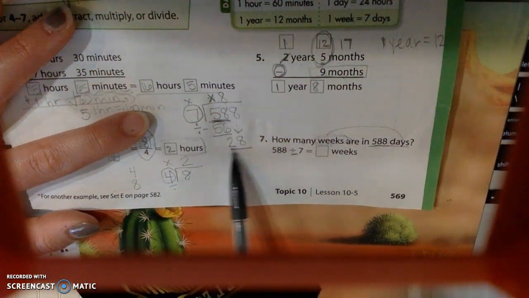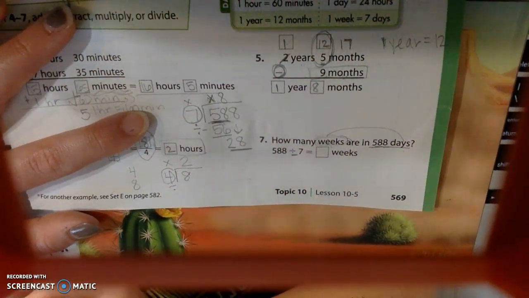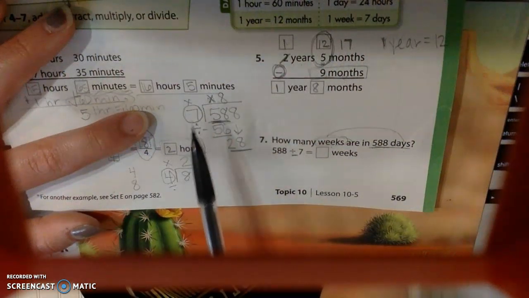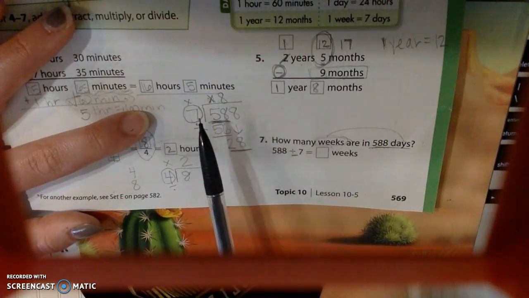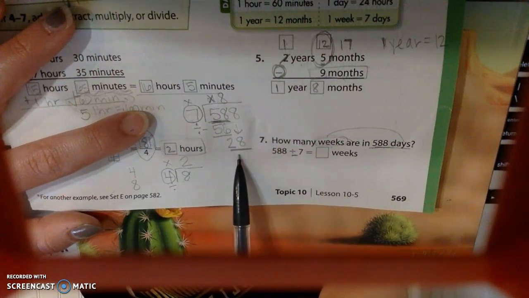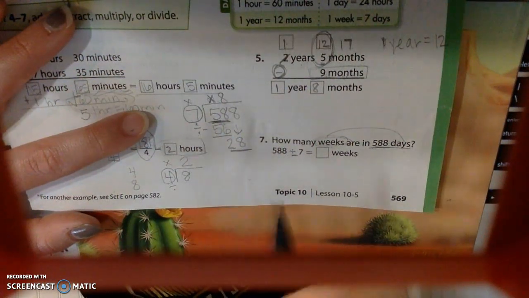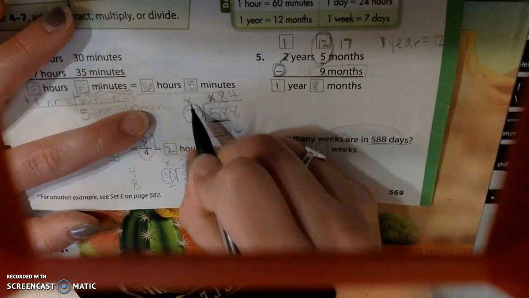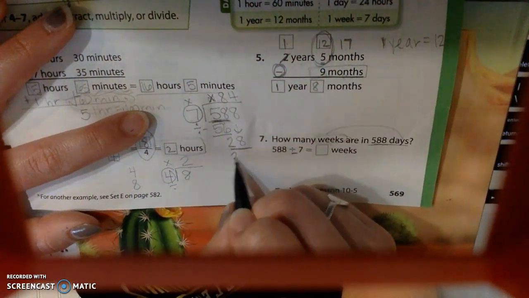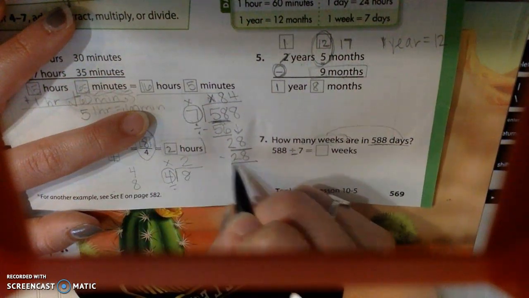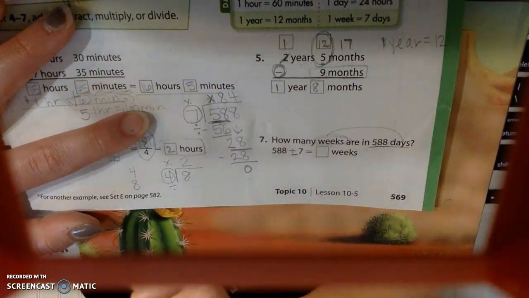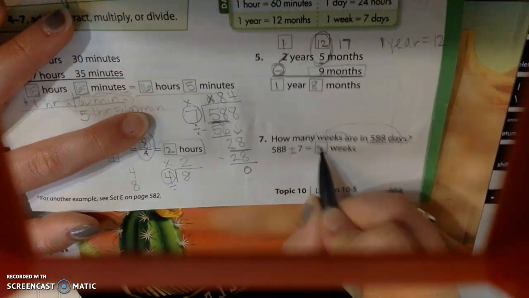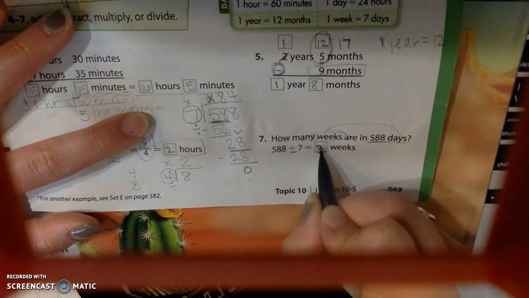Our new number, 28. 28 divided by 7. Think of your 7s, 7, 14, 21, 28. 28 divided by 7 is 4. It works out perfectly. 4 times 7 is 28. Subtract, and we get 0. We get 84 weeks.